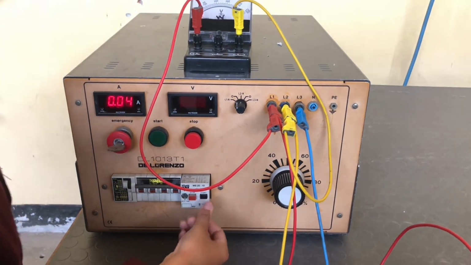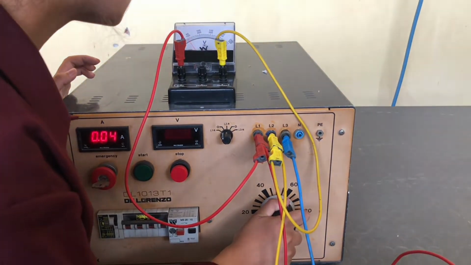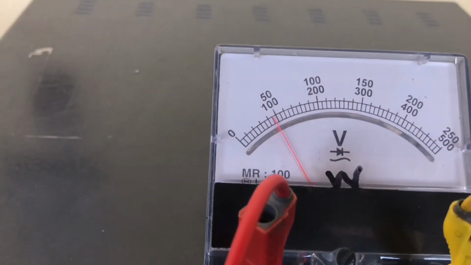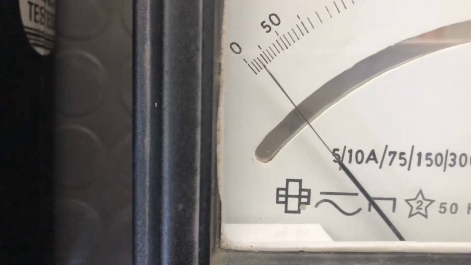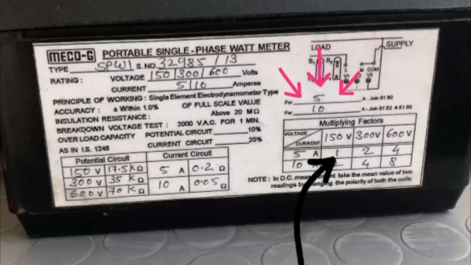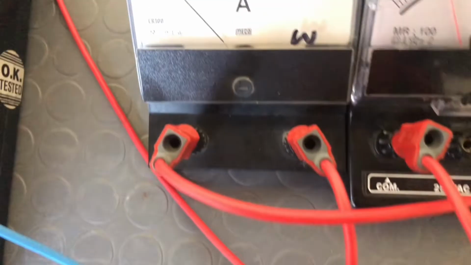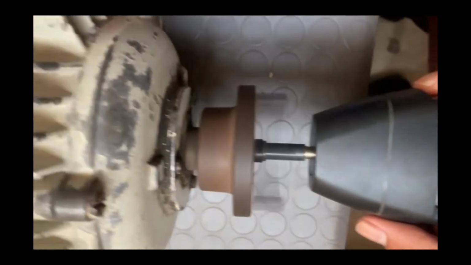Turn on the power supply and increase the voltage from 0 to 25% of the rated voltage, which is 95 volt. Record the readings of the first wattmeter and then the second wattmeter. The wattmeter current range is 5 ampere and the voltage is 150 volt, so the multiplying factor is 1. Record the stator current reading and also the speed of the motor with the help of a tachometer. Record the readings till you get the rated voltage.